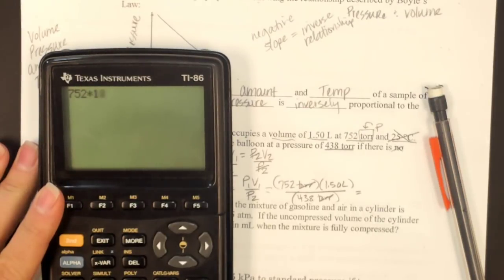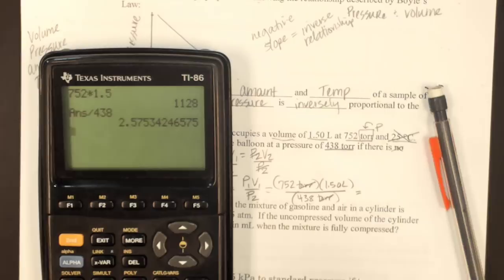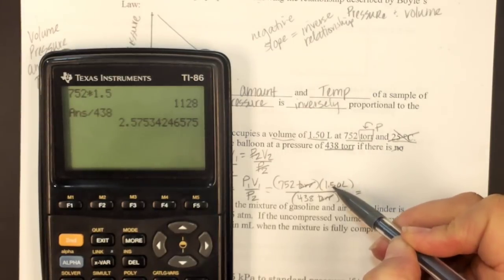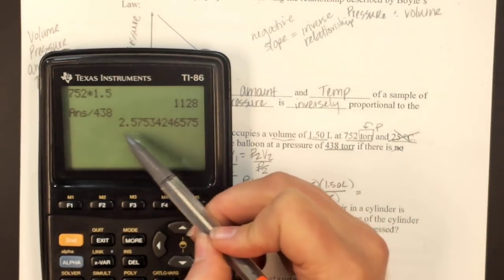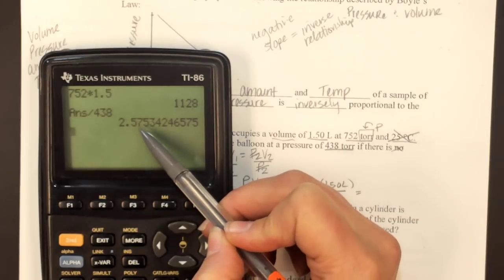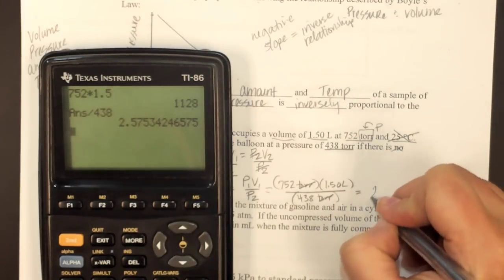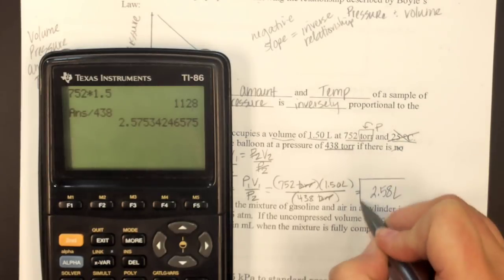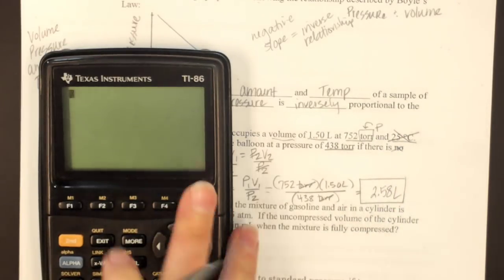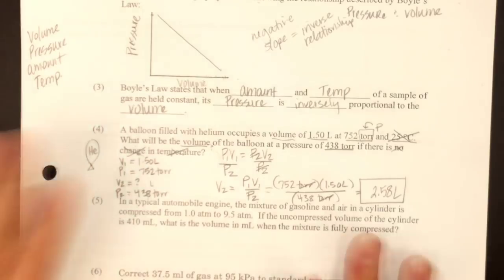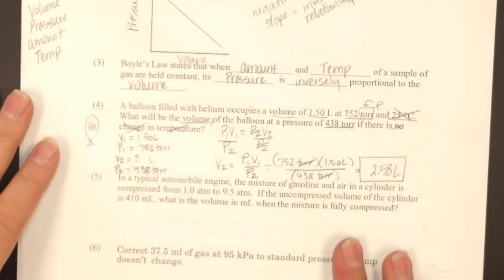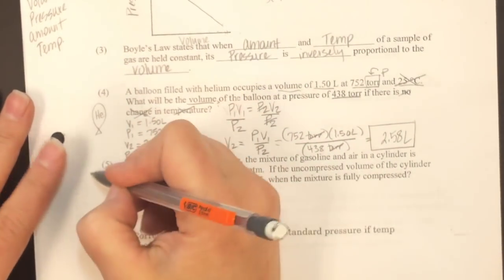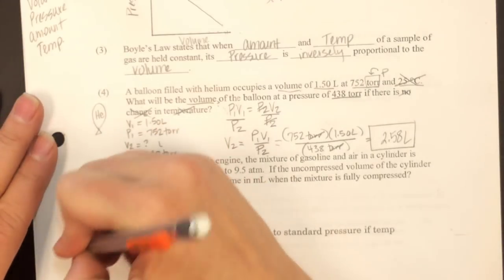752 times 1.5 equals, divided by 438. Three significant figures. Keep the 2, keep the 5, keep the 7. Round the 7, 2, and 8. 2.58 liters. Box your answer. Ta-da! That's it. Your job is to finish.